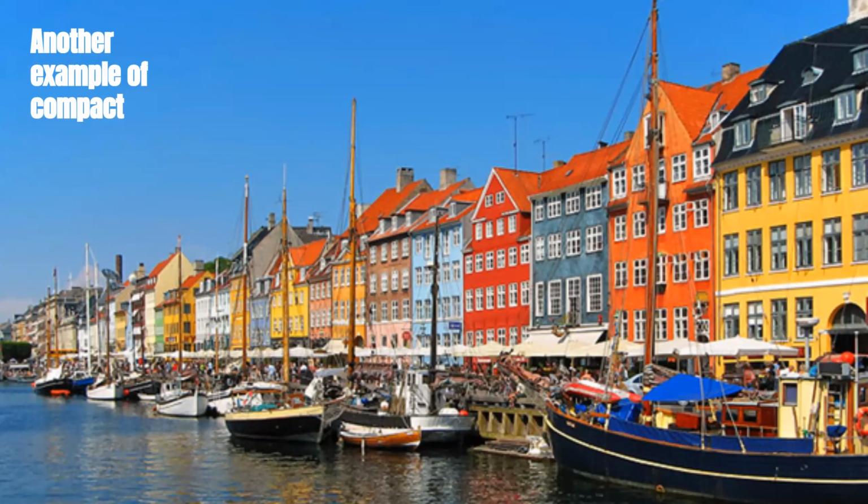Also a very lovely city. Almost everybody loves this scene. They think it's very beautiful. It's very popular to visit. However, we don't build cities like this anymore. Why? It's compact. It's actually good for the environment, and it's very beautiful. Why are we not building cities like this anymore?